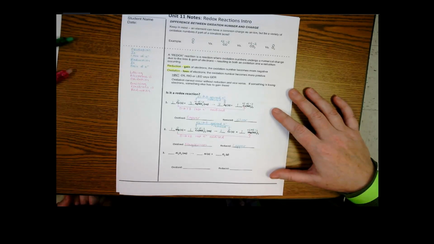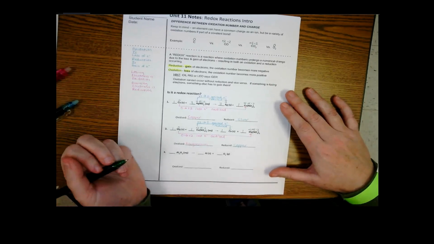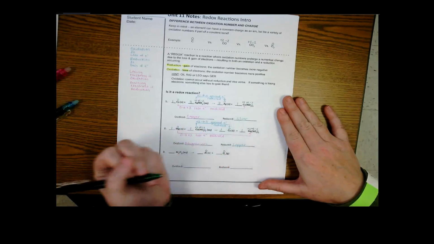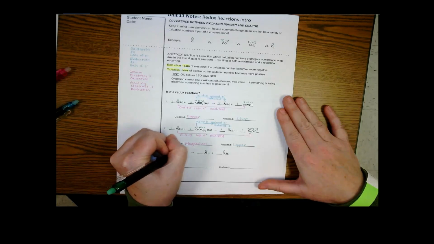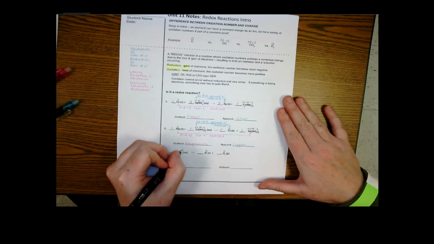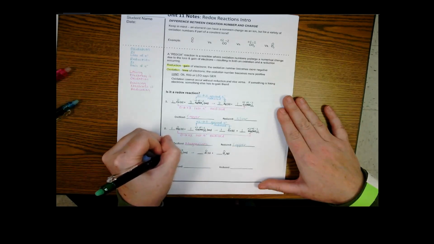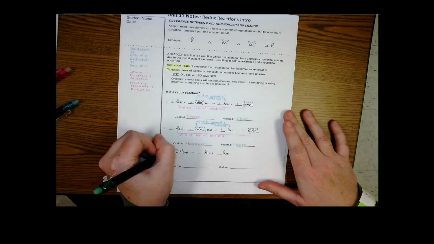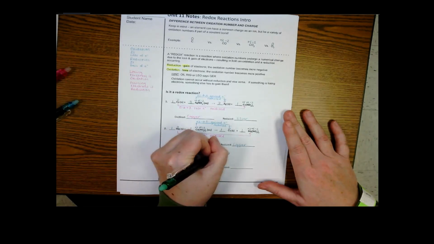Take a minute, pause the video, see if you can do number 3 yourself. Alright, this one's pretty easy because you've got 2 elements that are by themselves. So both of those have an oxidation number of 0. And then oxygen always has a -2. There's 3 of those. So with 2 aluminums, they each have to have a +3 charge, which if you remember, aluminum is one of the transition metals that always has the same charge, which is +3. And then to balance it, we'll just do 1, 2, 3.